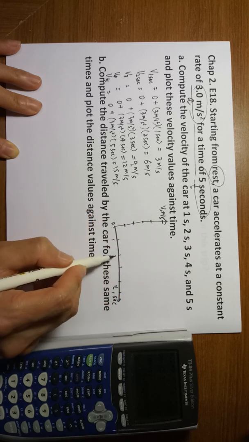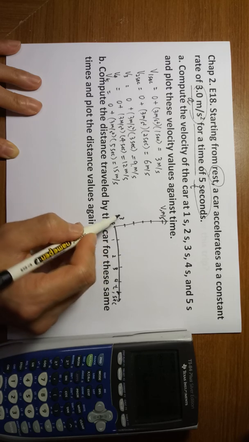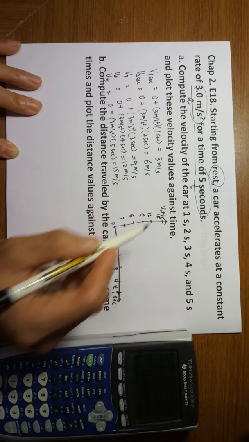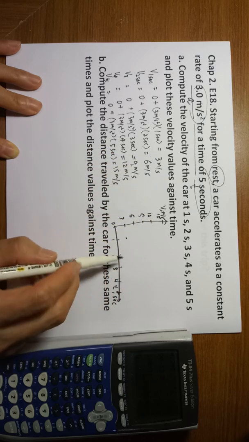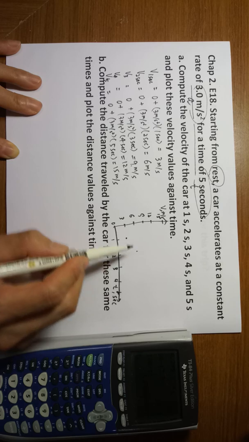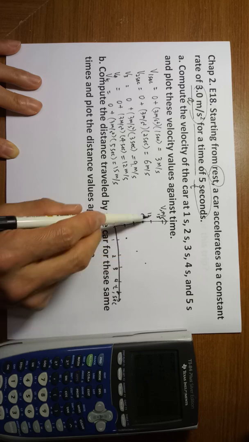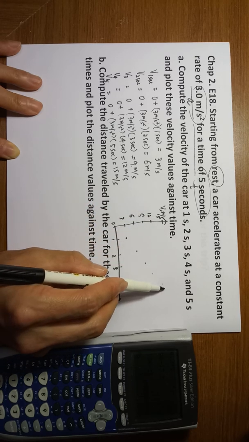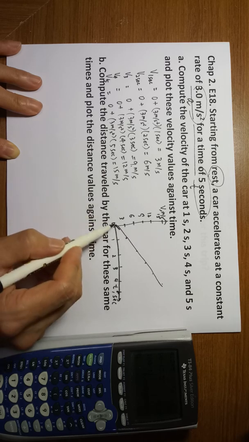Then 1 second is here, 2 seconds is here, 3 seconds is about here, 4 seconds is about here, 5 seconds is about here, and then you can draw it. This is your VT graph.